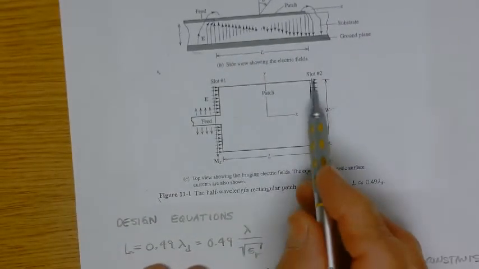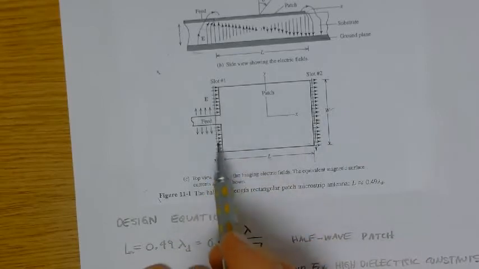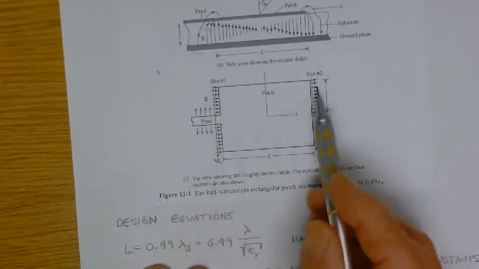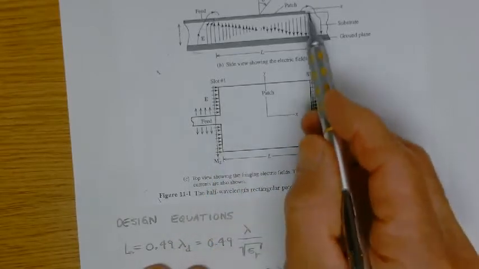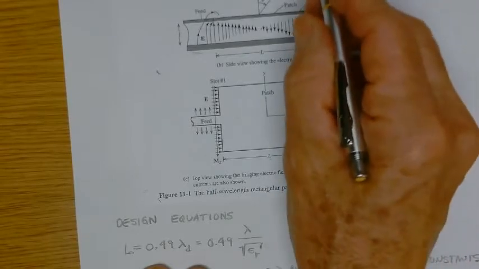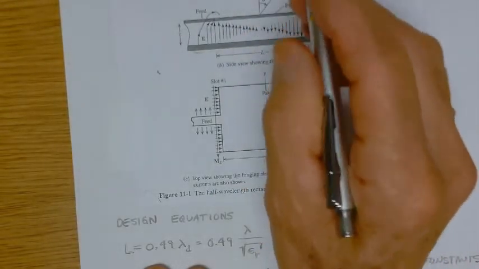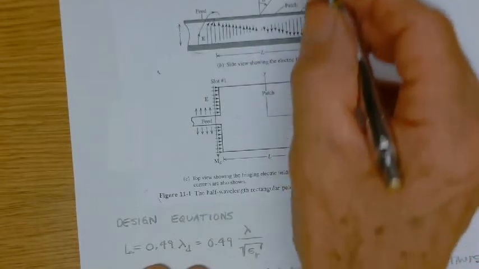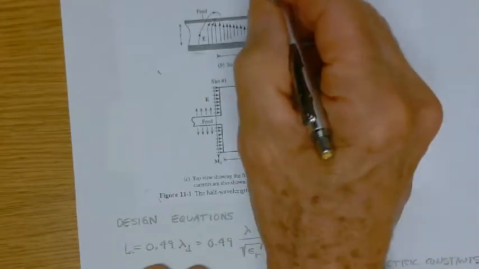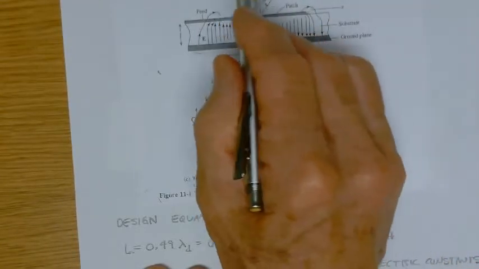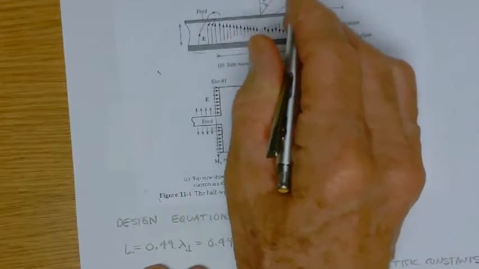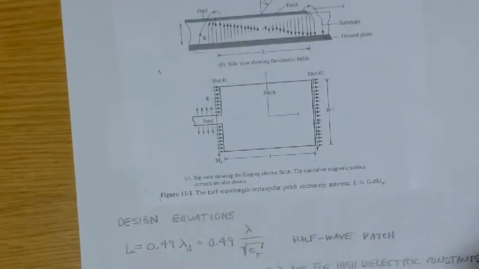So don't forget, right? This edge and this edge are the radiating edges. It's the electric field along this gap right here that is responsible for radiating energy into space. Not only on this side, but that side as well. And again, these sides don't radiate. It's just this side and this side.